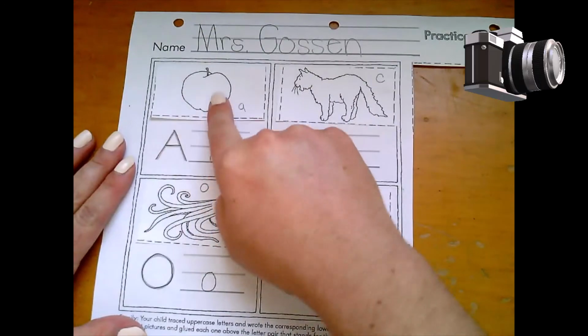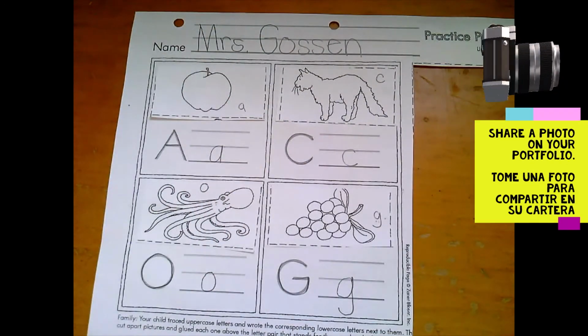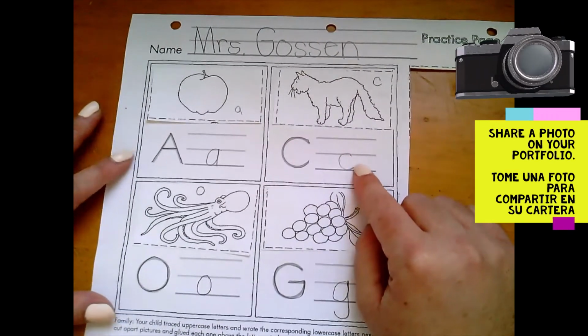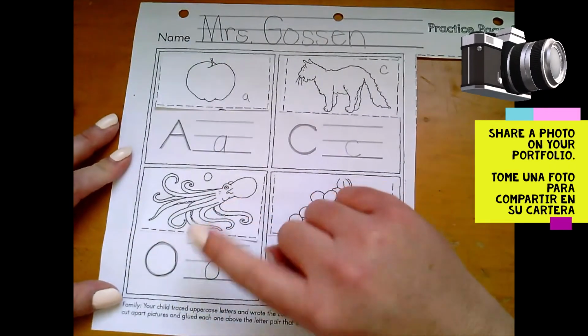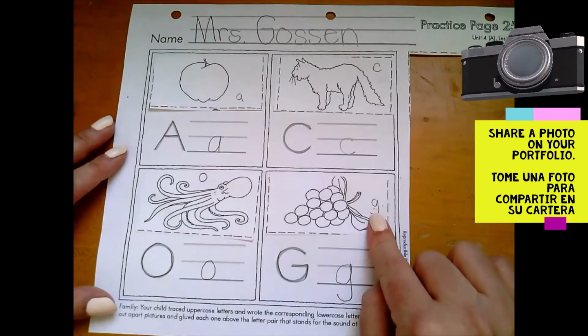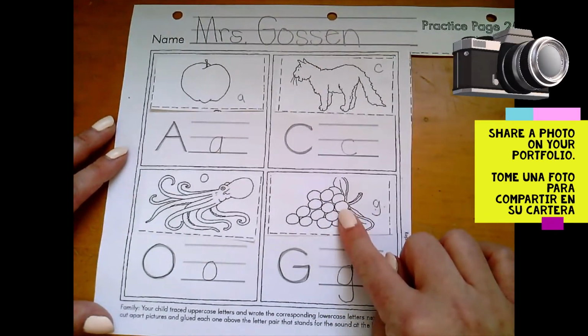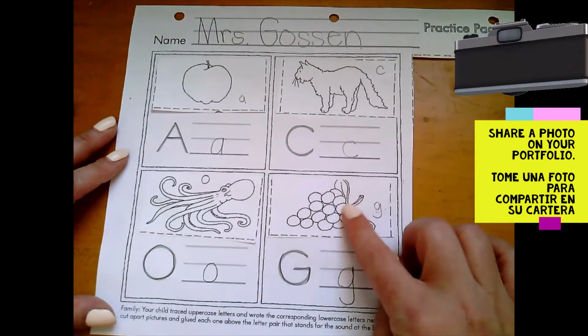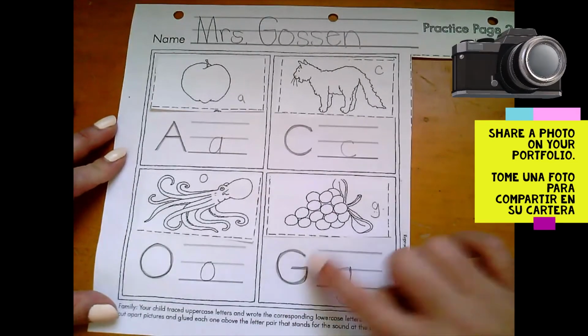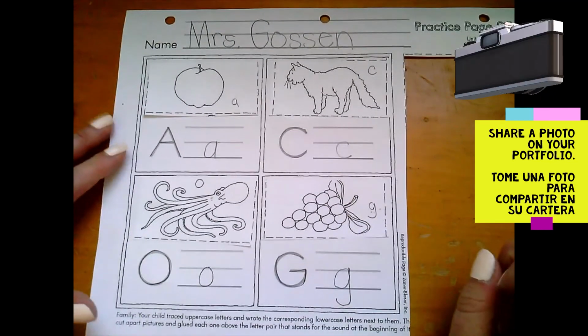Say A, apple, A. C, cat, k. O, octopus, ah. And this one on our card, it's a goat, but on this picture, it's grapes. So we'll say grapes. G, grapes, g. Good.